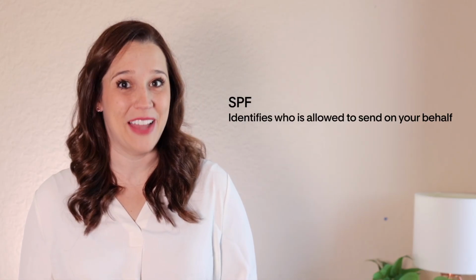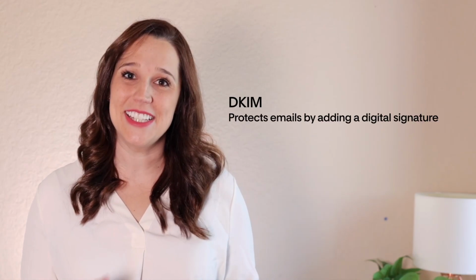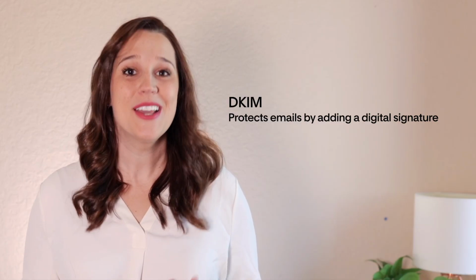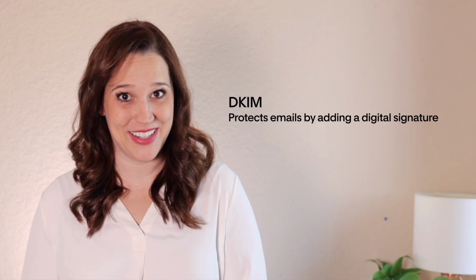SPF records tell inbox providers which platforms are allowed to send emails on your behalf. This is important because Flodesk is going to be sending emails for you, so you'll need to have that SPF record that points to Flodesk. DKIM adds a digital signature to your emails so they can't be tampered with in transit.